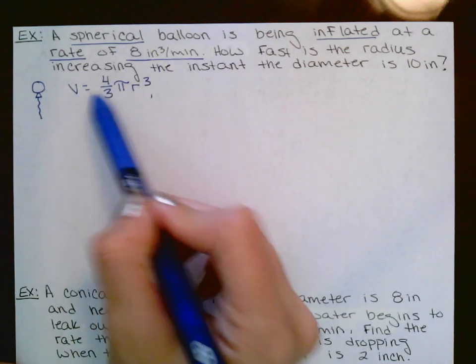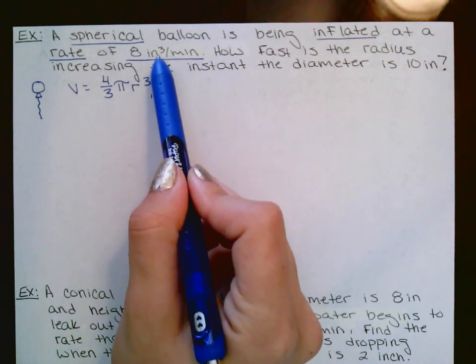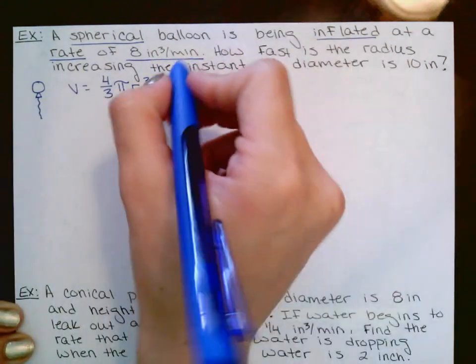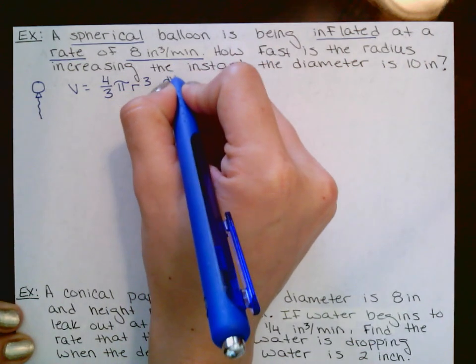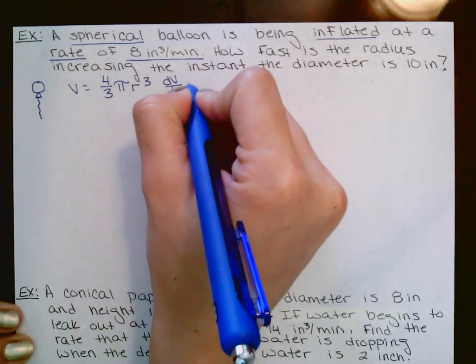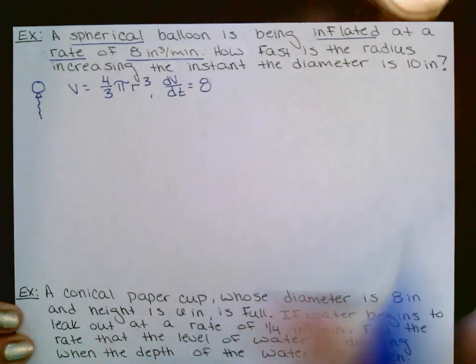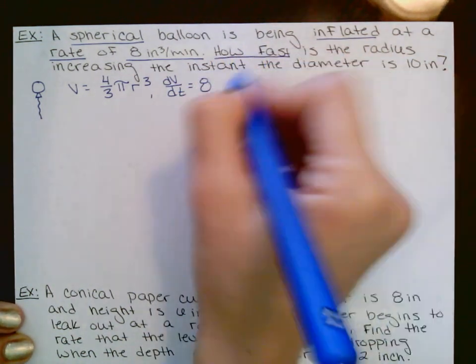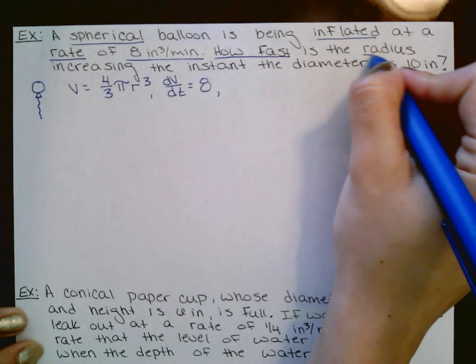So in this formula, I have radius and volume, which means because this is cubed, they must be talking about the volume. So again, the rate of the volume, they're giving you dV dt is 8, and it's being inflated, so it's positive. How fast, so they're asking you about a rate, is the radius.